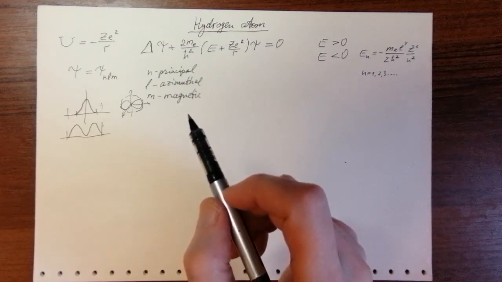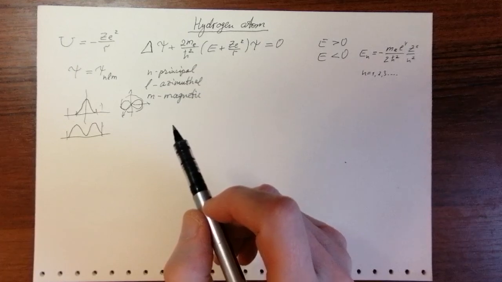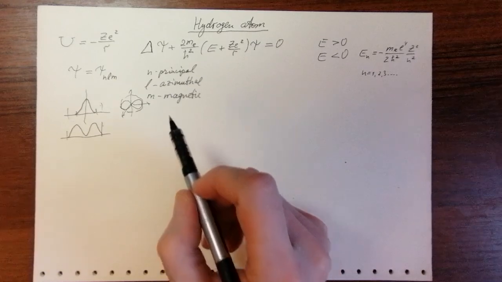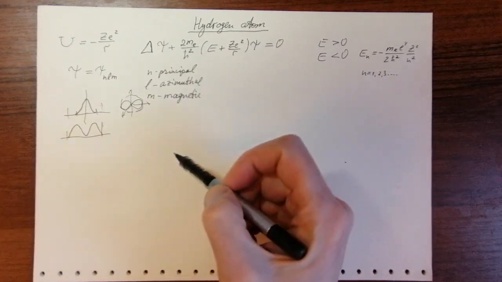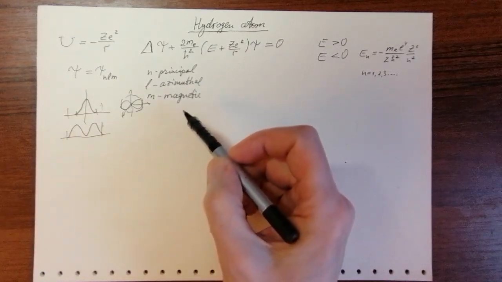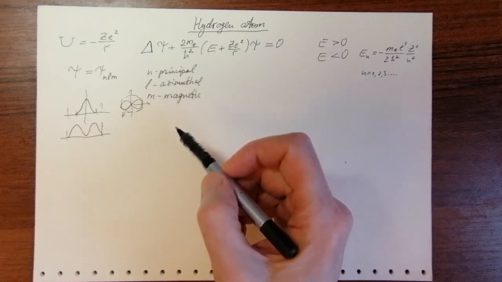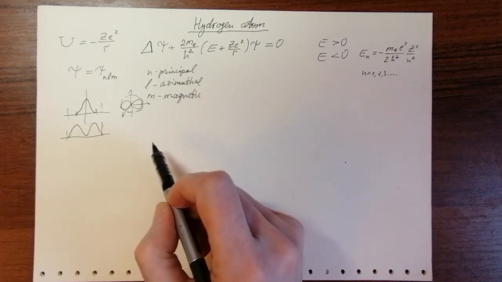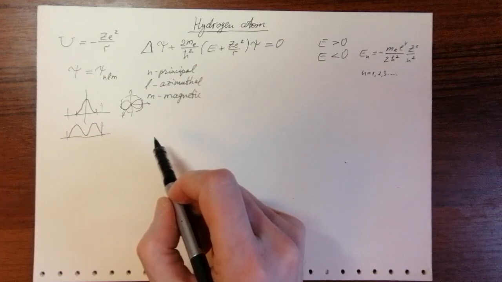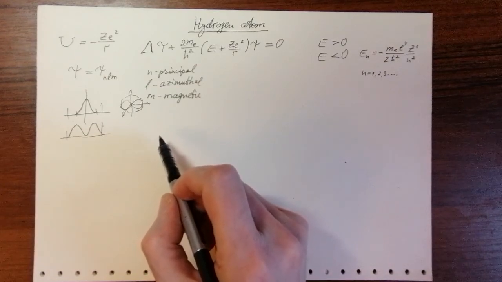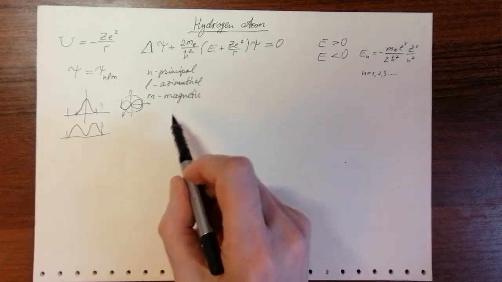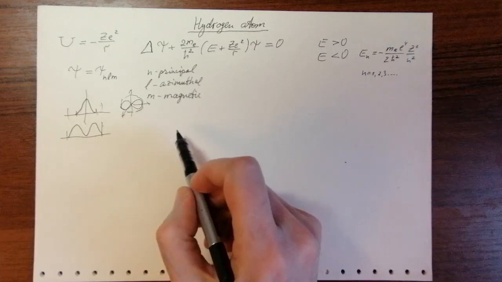In order to speak about projection of momentum on some axis, we need to have this axis physically. A physical axis we can produce with an external magnetic field, for example, which will influence charged particles. We will see later how it works.